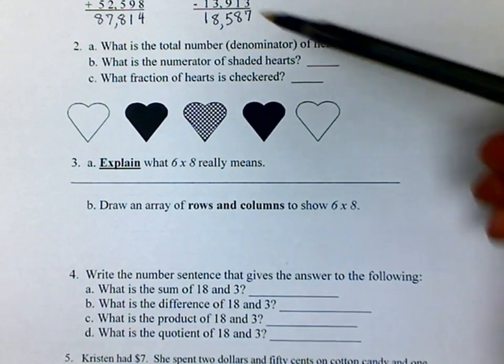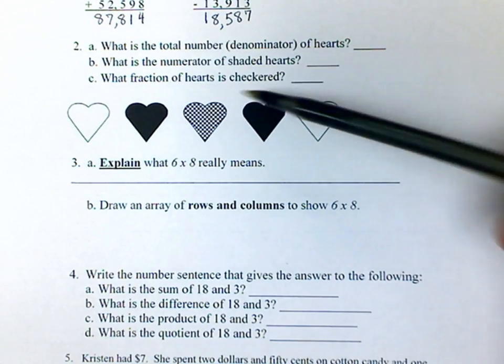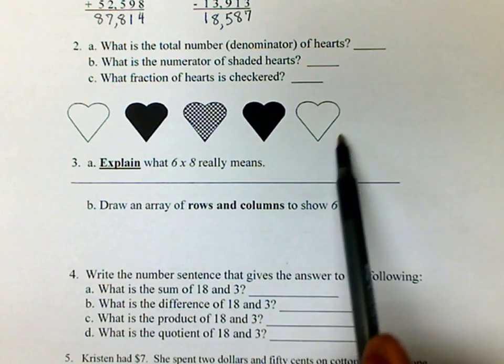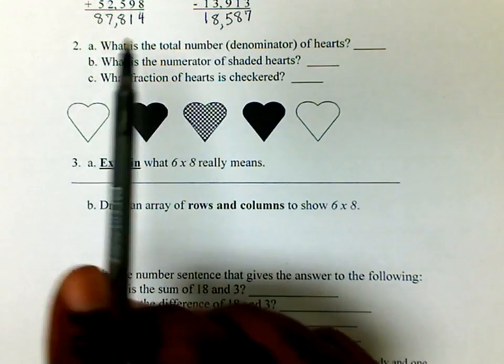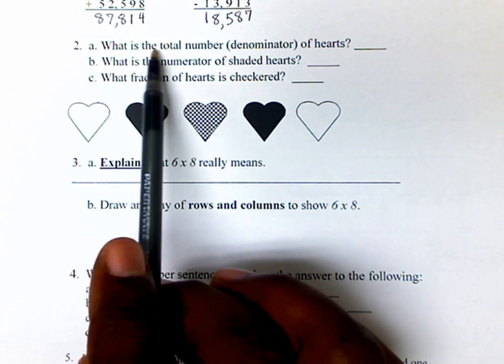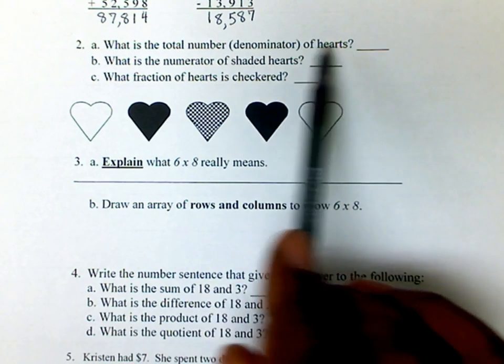We're looking at our homework for Monday, October 22nd, 2012, and we're concentrating on number 2. As you can see, they're asking 3 different questions about this diagram here, where you have hearts. The first question is very simple. What is the total number of hearts?